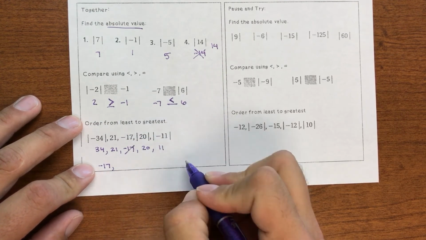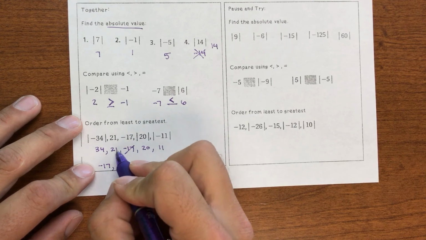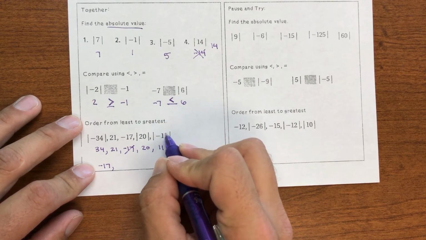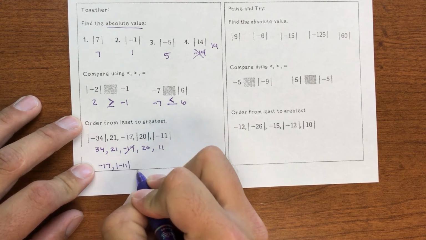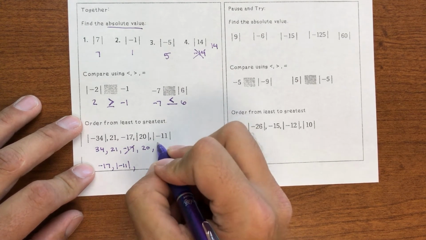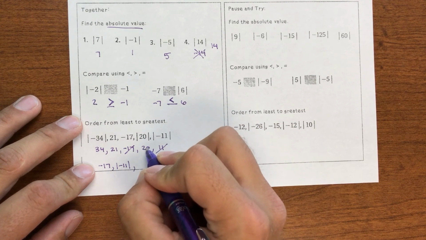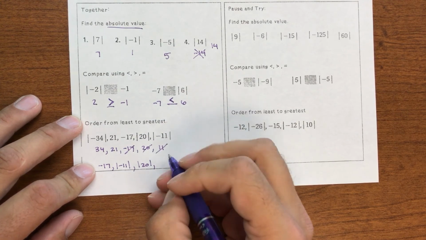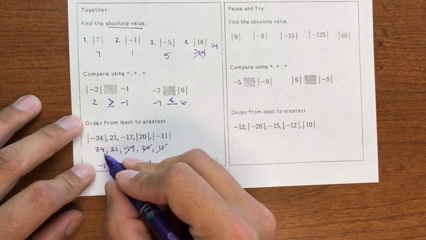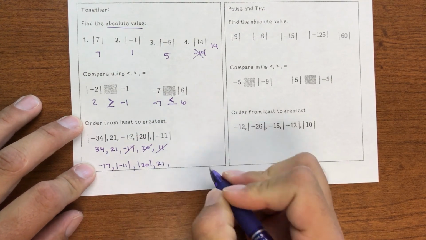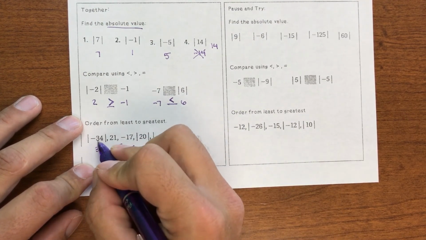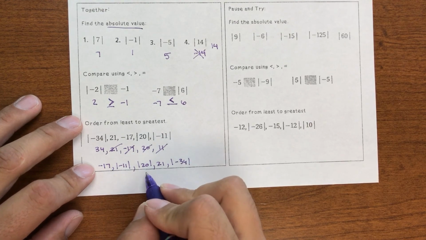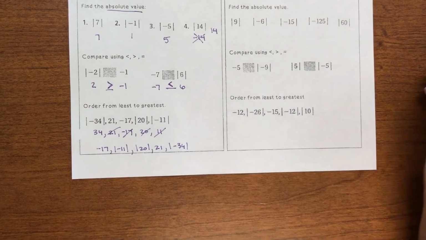And then now that I've used that one, I'll cross it off. And then I've got 11, 20, 21, and 34. Well, and that's the order they go in. 11 is the next smallest, but I want to write it in its old form. So absolute value of negative 11 is next. So we've used that one. Now we've got 20, 21, 34. So the absolute value of 20, because I'm going to write it in the original form. And now I've got 21 or 34, excuse me. And obviously 21 is smaller than 34. So we write that one first. And then 34 comes next, but I'm going to use the original version of it. So negative 17, absolute value of negative 11, 20, 21, and the absolute value of negative 34.